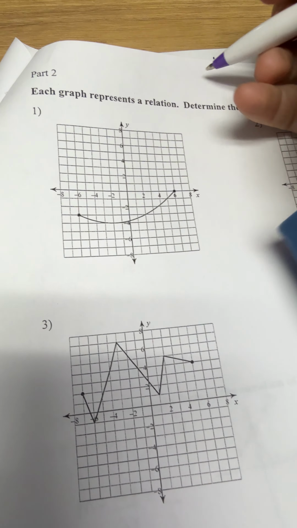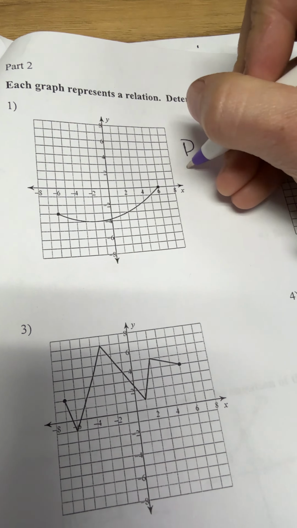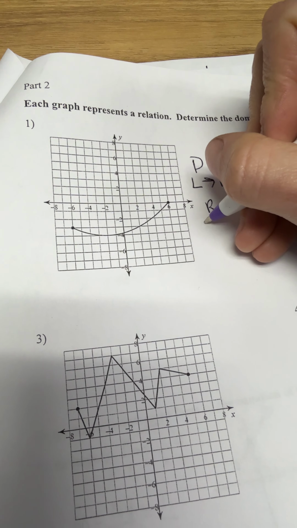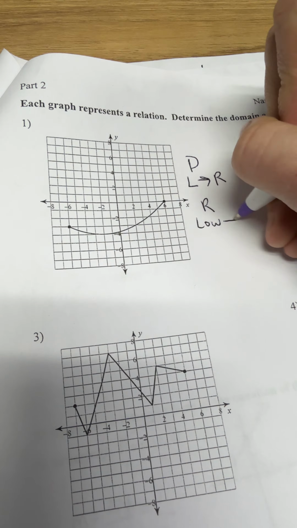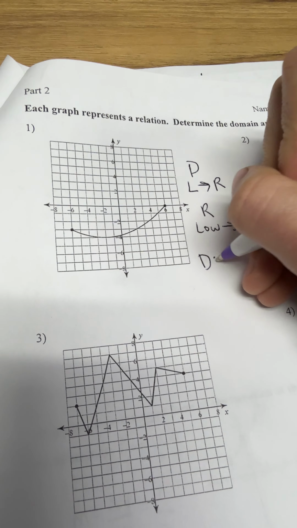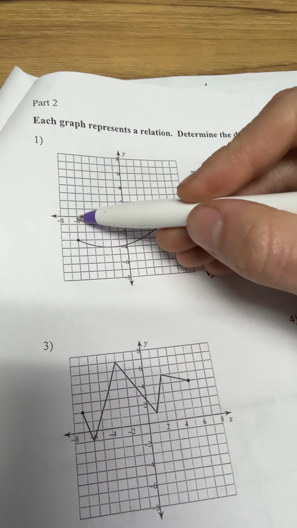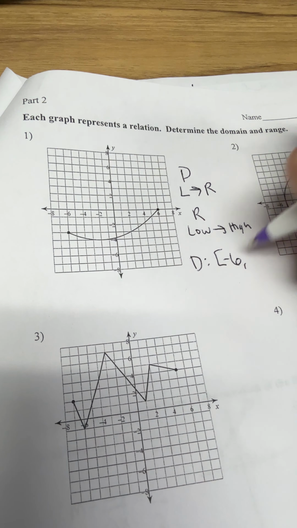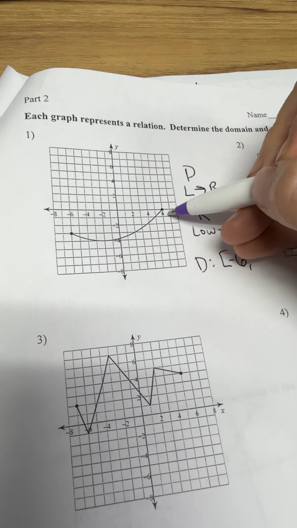All right, next we have domain and range. Domain is from the left to the right. And range is going to be from the lowest point to the highest. So for my domain on this problem, what's the furthest left I go? Well, that's my x value of -6, and I'm going to have this symbol right here. And the furthest right I go is at a 6.